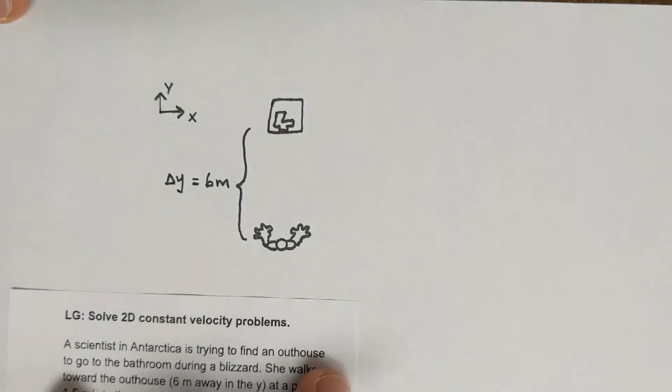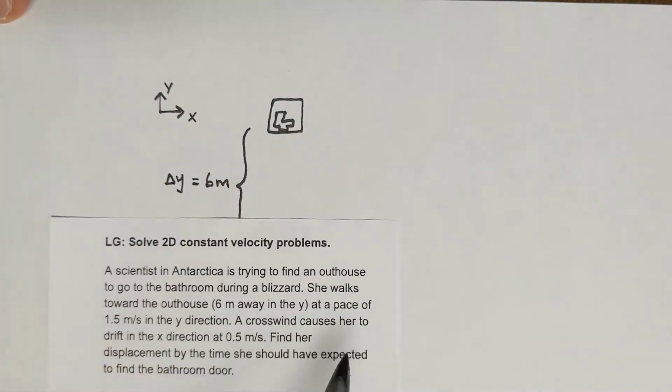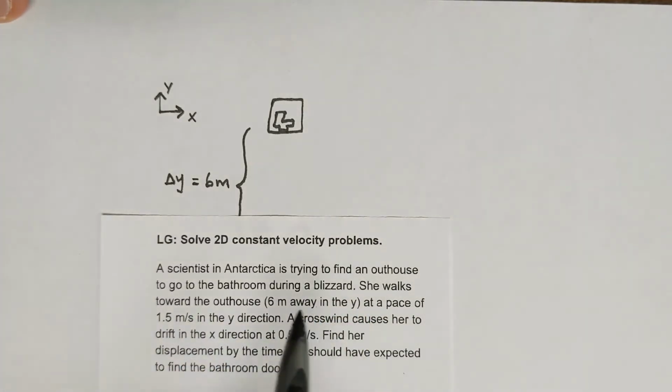Okay, let's keep reading. Oh wait, one second, I'm going too fast. It says towards the outhouse 6 meters away in the y direction at a pace of 1.5 meters per second in the y direction. So I have to interpret, what does this mean? A pace of 1.5 meters per second in the y direction. Meters per second are the units of speed. So she's moving at a speed of 1.5 meters per second in the y direction.